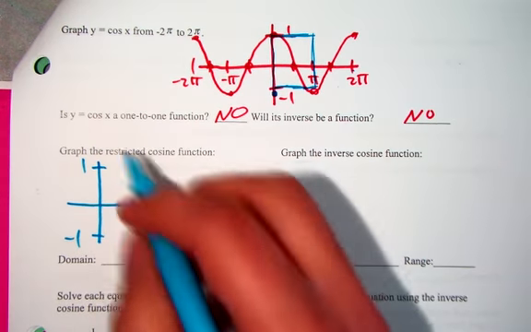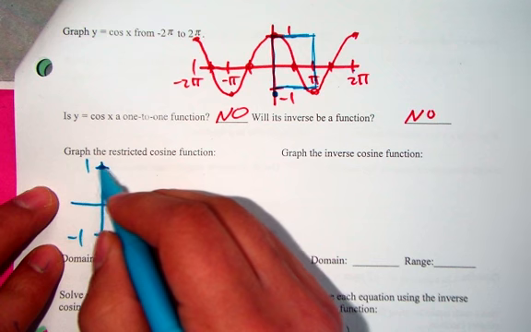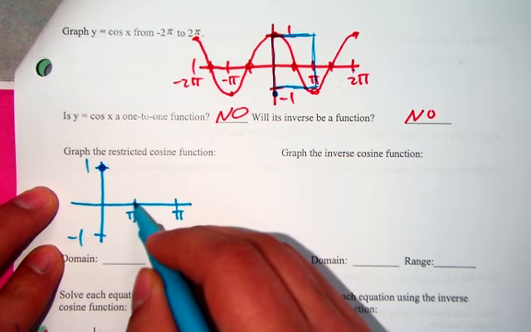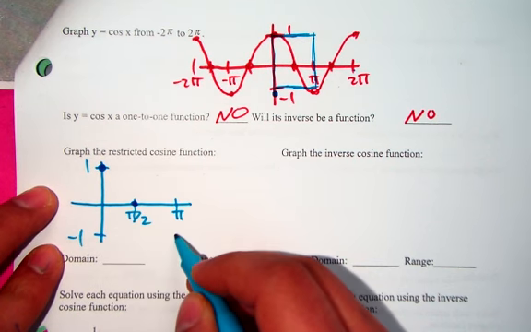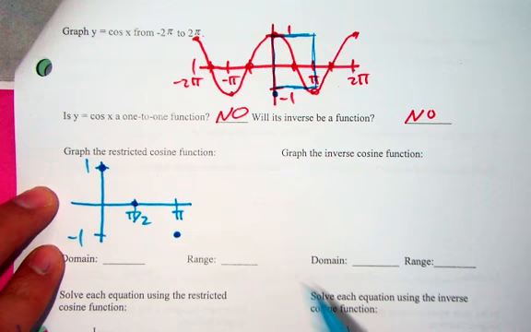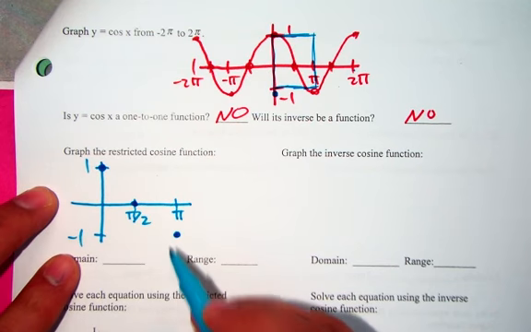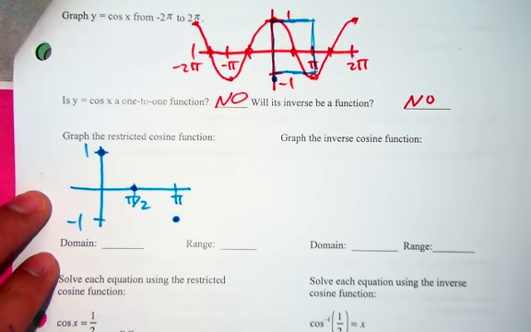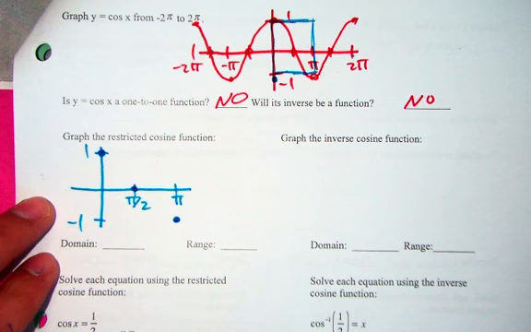The restricted cosine graph starts at 1, goes to 0 at pi over 2, and then finishes the entire range at pi because it ends at negative 1. And again, we have to draw some curves here.